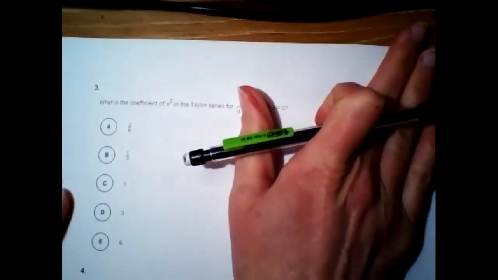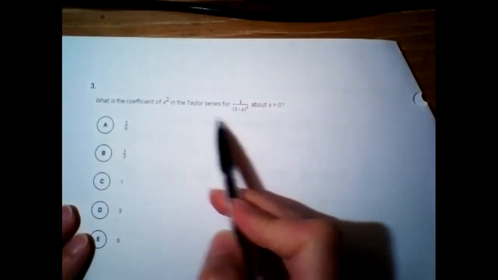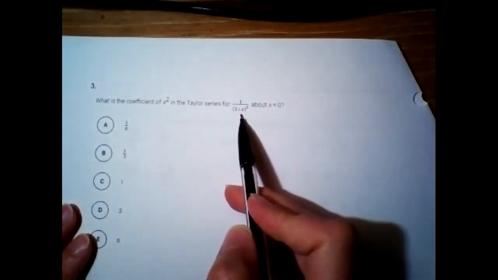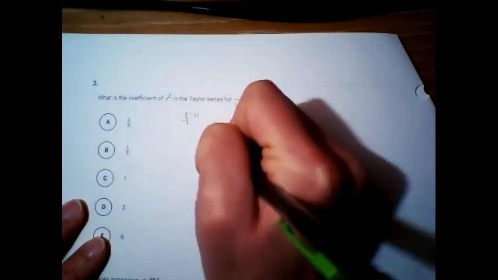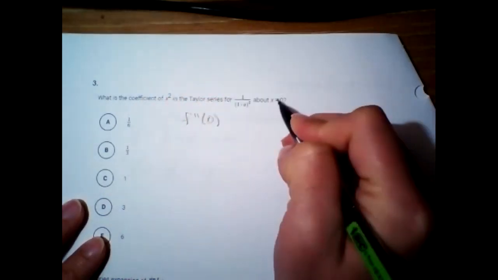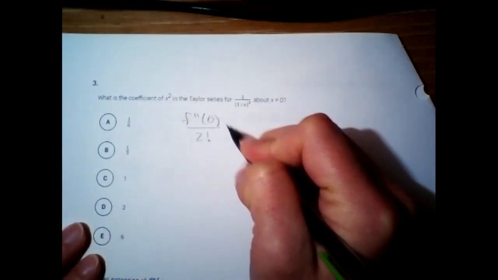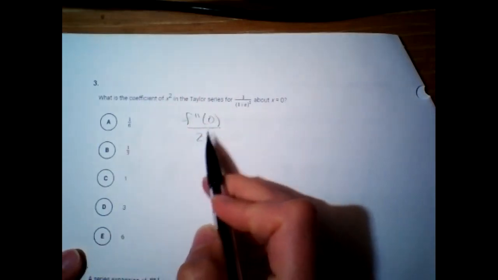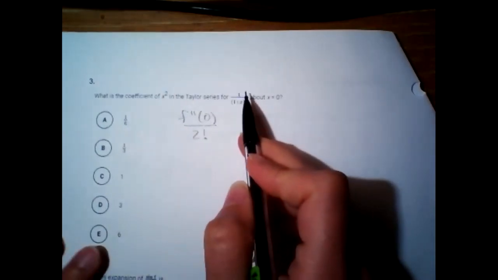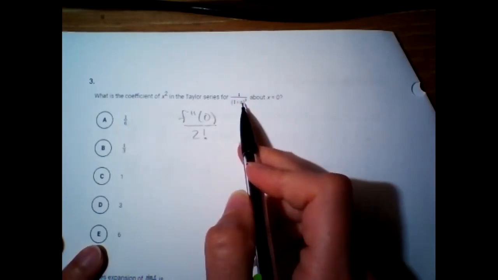All right, so this one says, what is the coefficient for x squared in the Taylor series for this function around x equals 0? So I won't write out the whole thing like I've been doing. I'm just going to jump to the x squared term. It would be the second derivative at 0 over 2 factorial. That's what will be in front of the x squared, you can put the x squared here if you want, but all they asked for was the coefficient. So it's just going to be this. So we're going to need to get the second derivative of this function and then plug in 0.